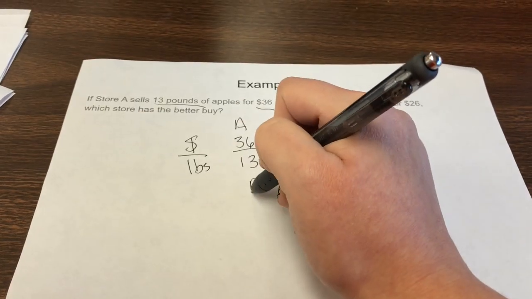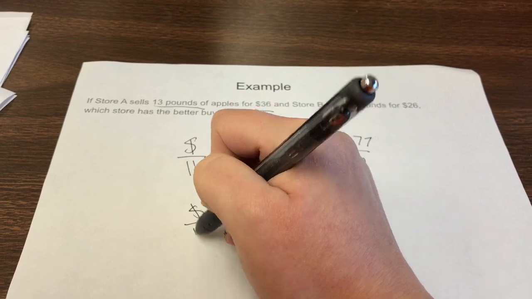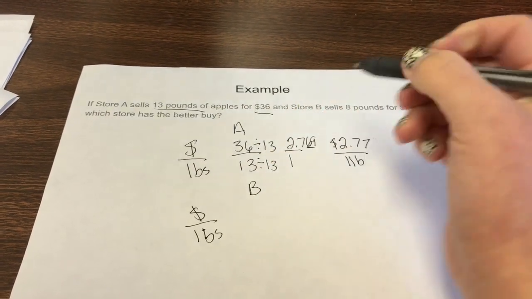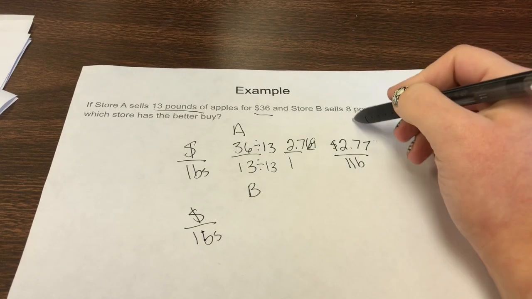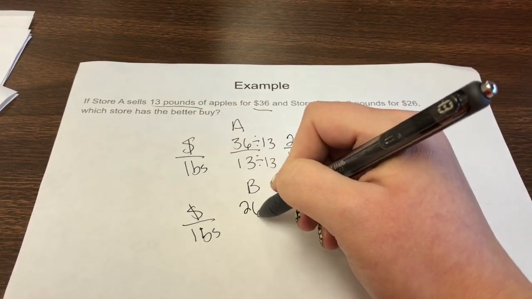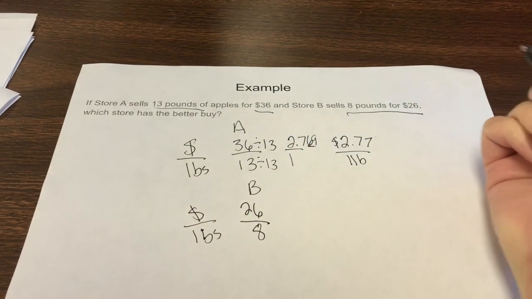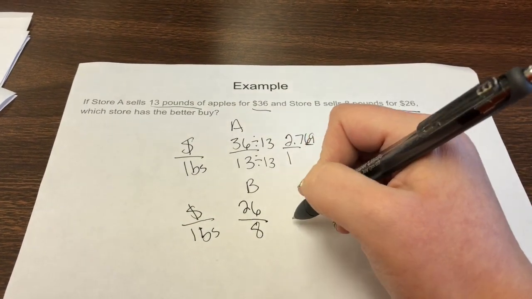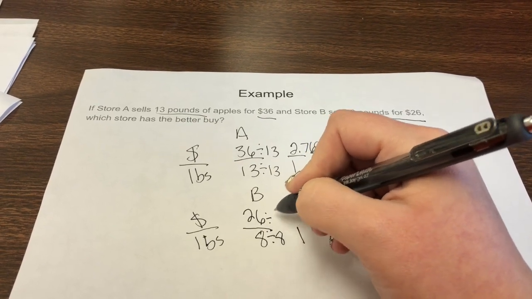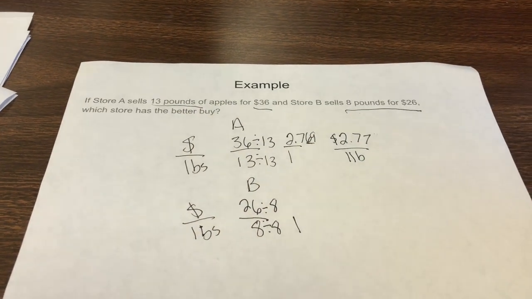Let's work with store B. We got money over pounds. Now store B, it tells us that we can get 8 pounds for $26. So I'm going to put 26 on top, 8 on the bottom. I'm going to need to get the unit rate. So I'm going to divide by 8 on the bottom. What I do to the bottom, I do to the top.